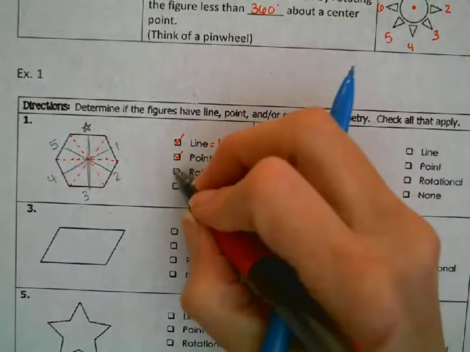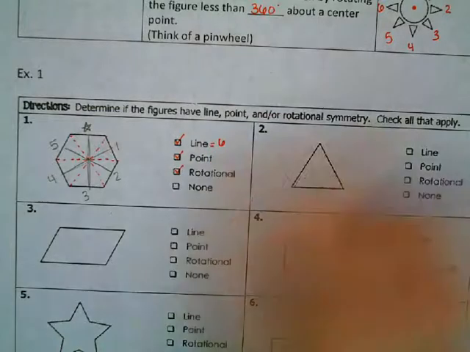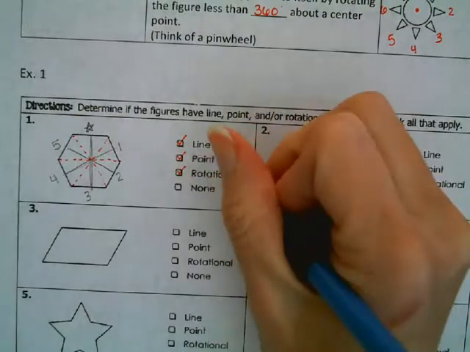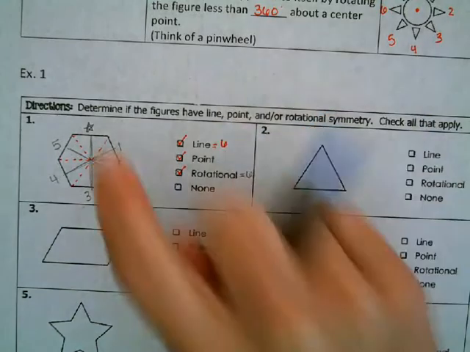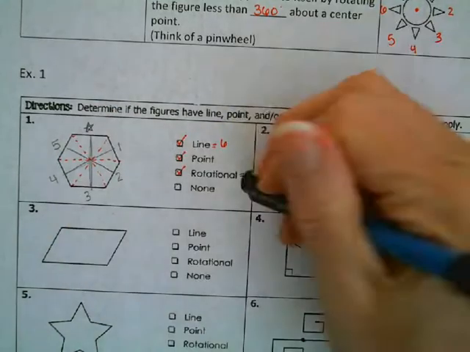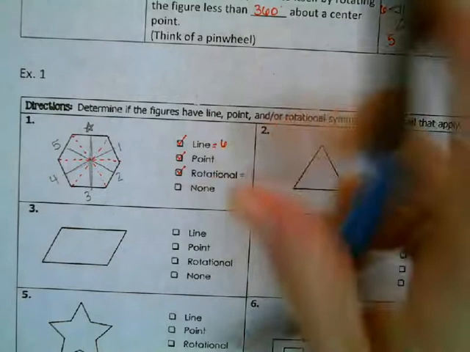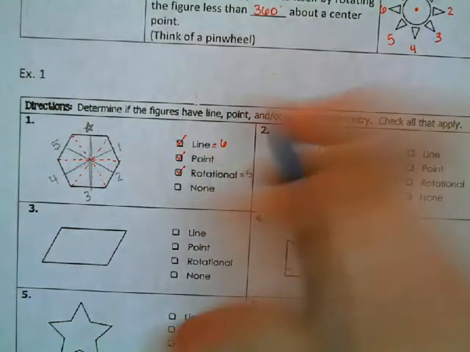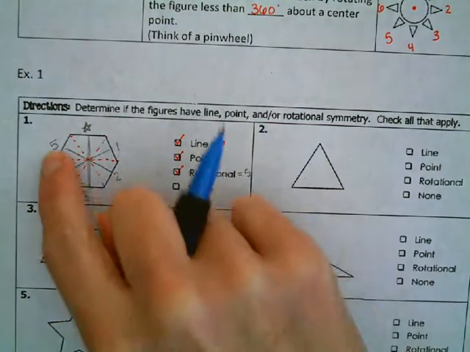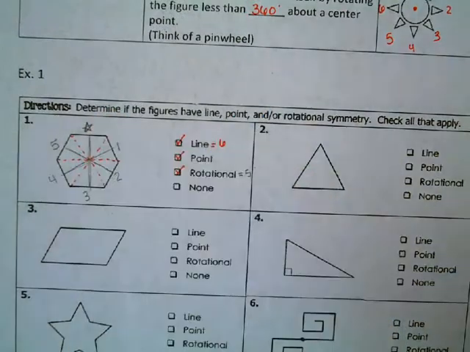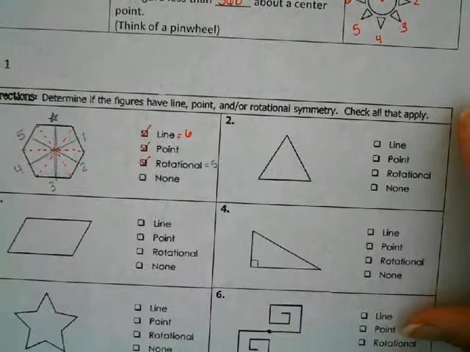So we would say this has rotational symmetry, and by the 6th time, you can either say 6 because it takes 6 turns to get back to the beginning, or we could say it has 5 rotational symmetries because 1, 2, 3, 4, 5 before it can get back to the top. Okay. Let's try the next one.